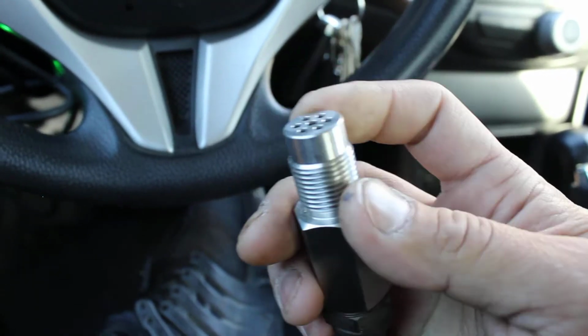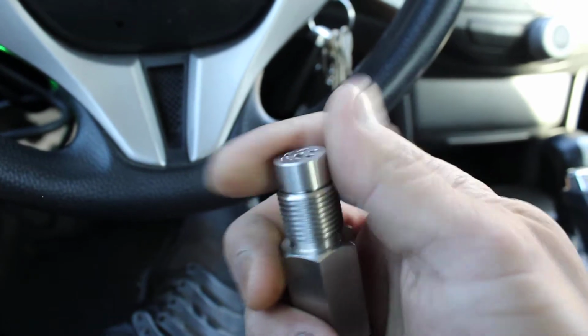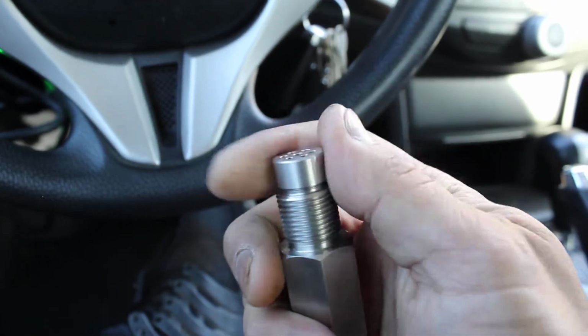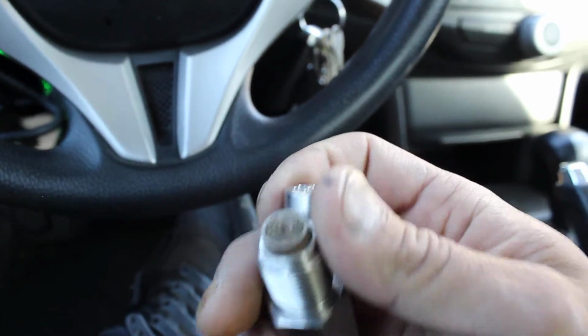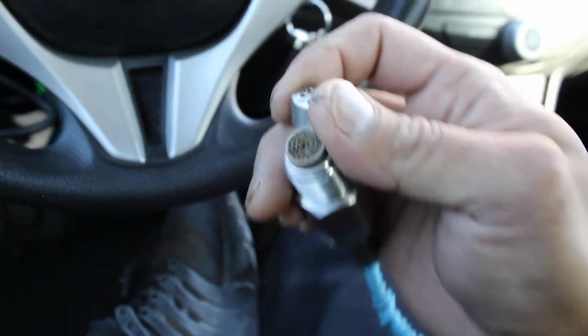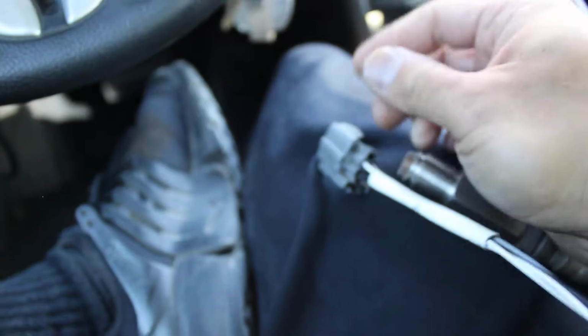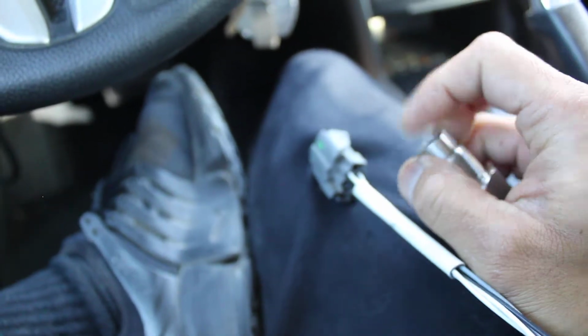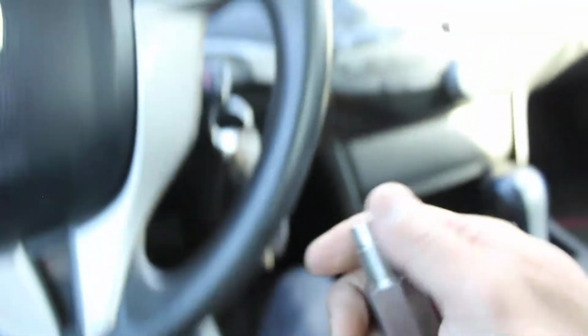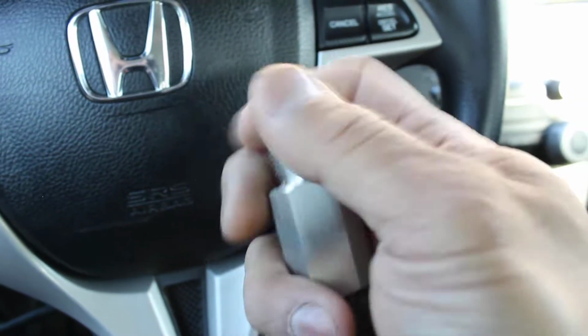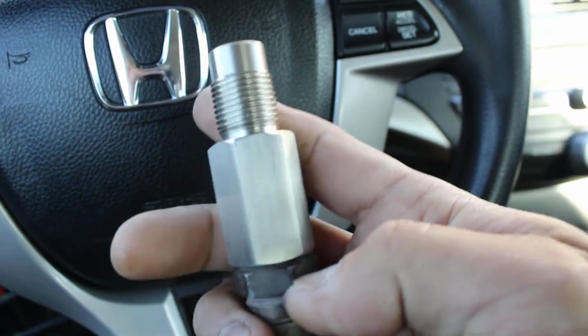And this one has a built-in catalytic converter. Sorry, it's kind of hard to do this one-handed, but I'm going to show you the difference of using this and not using this.